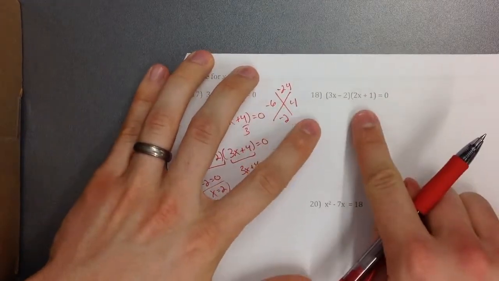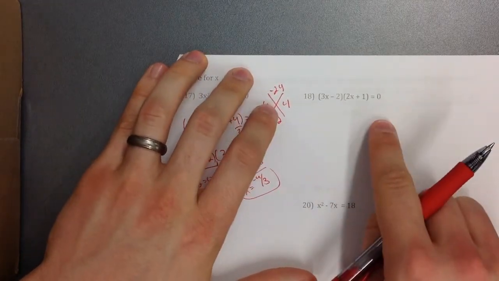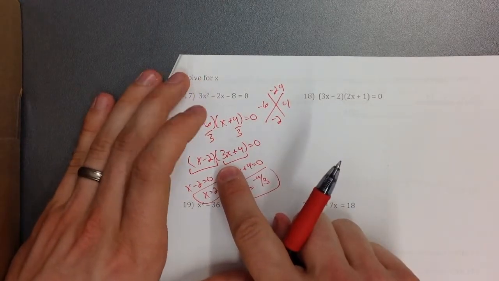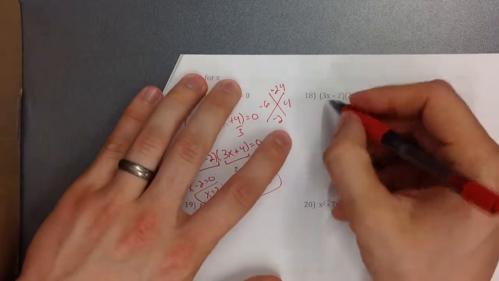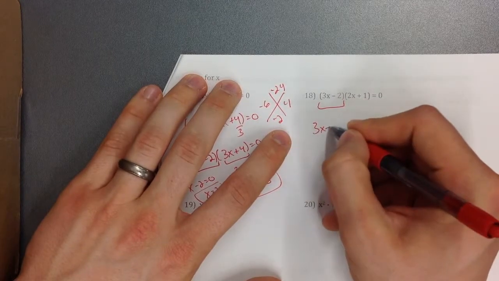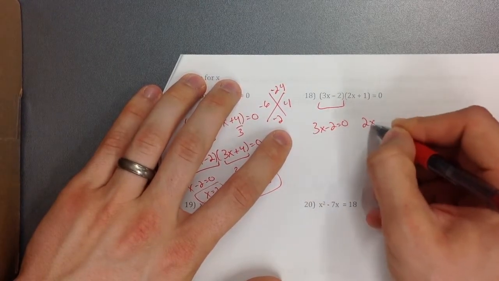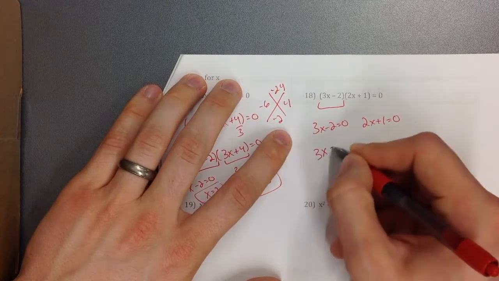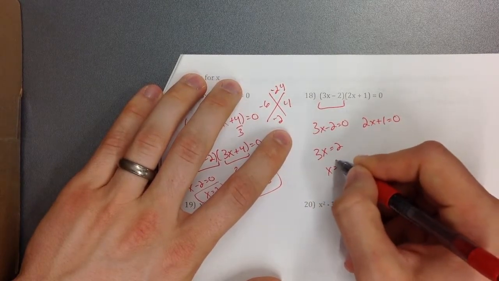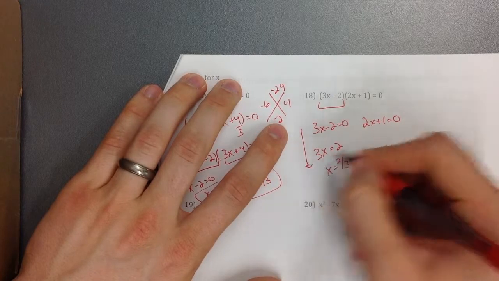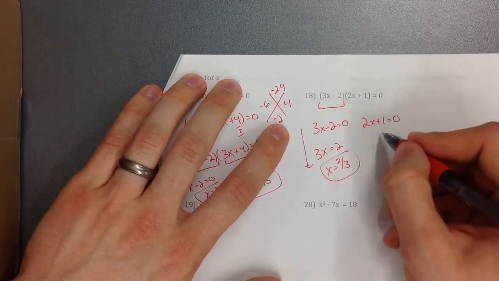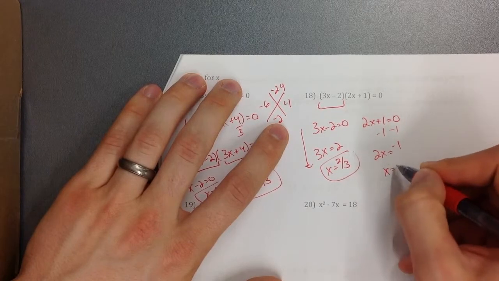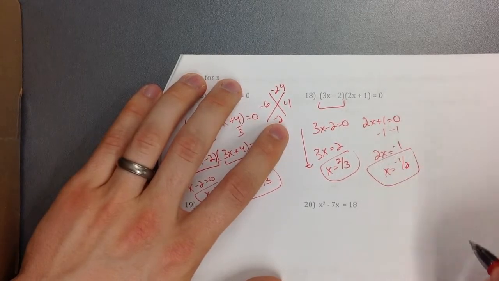Number 18, don't get confused and try to FOIL this out. This is already ready to go. If we look at 18 and we look at our finish step for number 17, it's already here. So all I need to do is take that 3x minus 2, set it equal to 0, 2x plus 1, set it equal to 0, and I'll get 3x equal 2, x equal 2 over 3. Remember to take those steps. You may end up messing your fraction up. 2x equal negative 1, x equal negative 1 over 2. Ready to go.